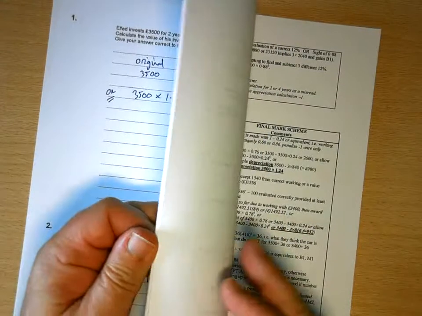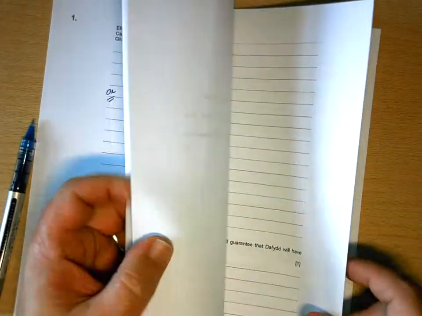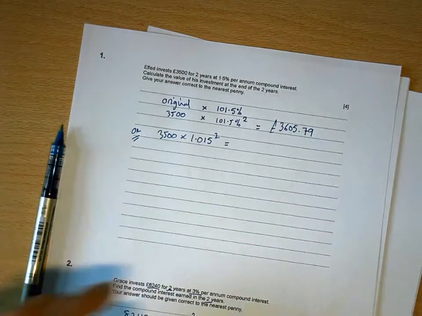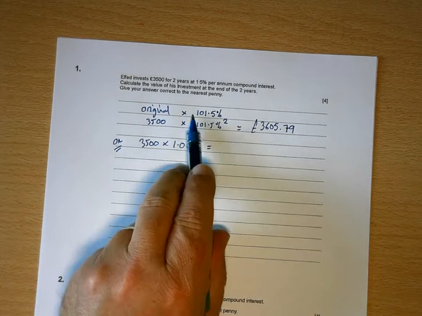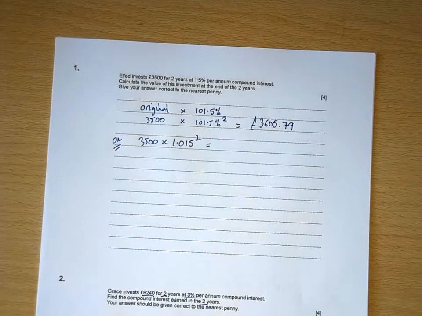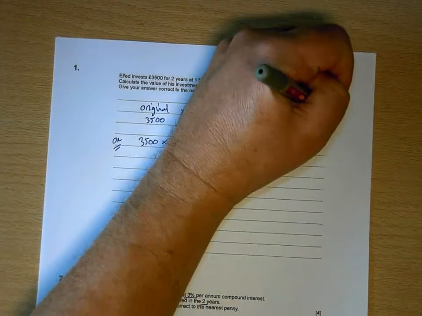I haven't mentioned how the mark scheme works for this, so just bear with me a sec. So with that, question 1, there's a mark for correctly recognizing the increase as a percentage.